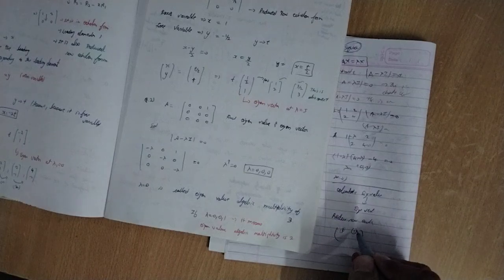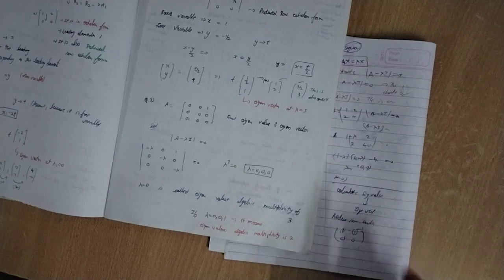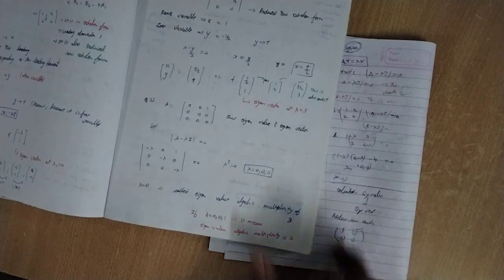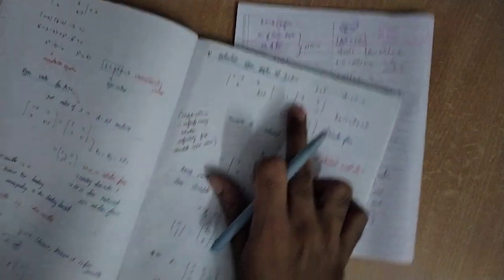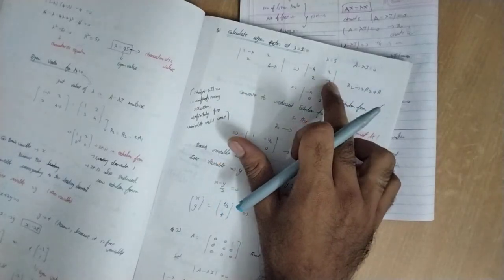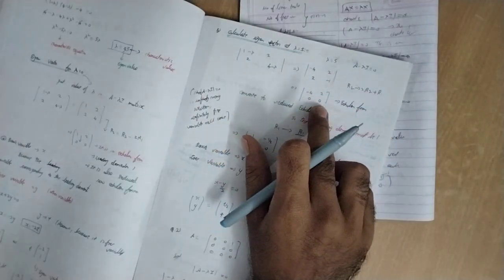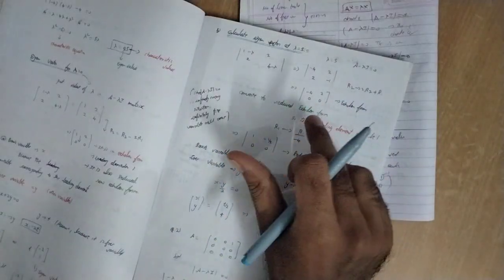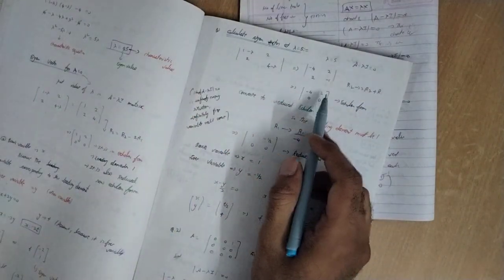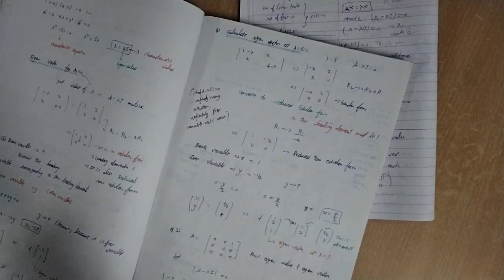This value may or may not be 1, but the value below should be 0. Here we have put lambda equal to 5 and we got this one, and later we convert the bottom into echelon form, 0 0, and make sure the top is the same. So you can see 1 and minus 1.